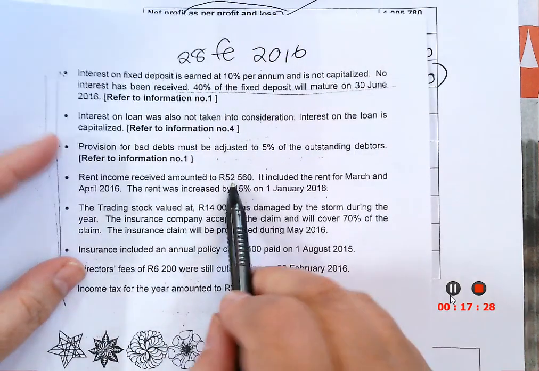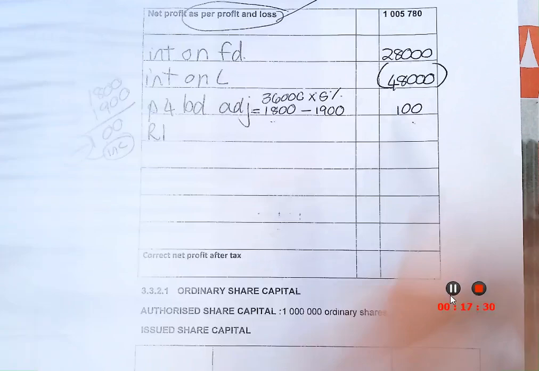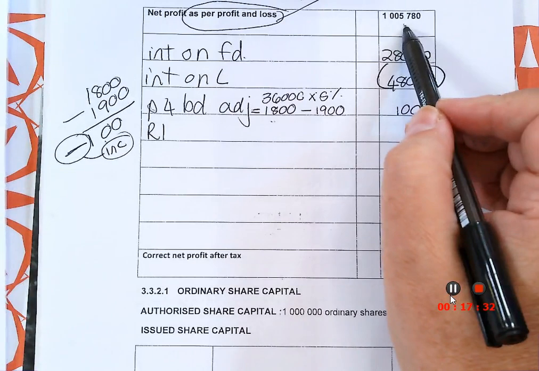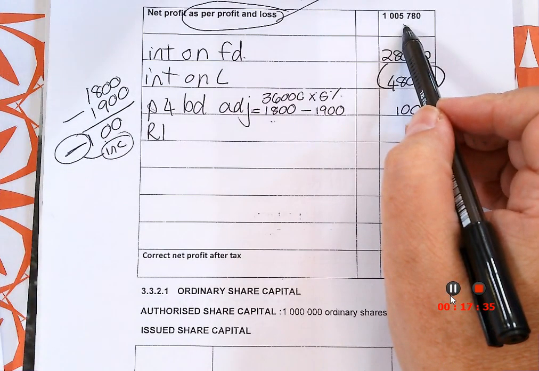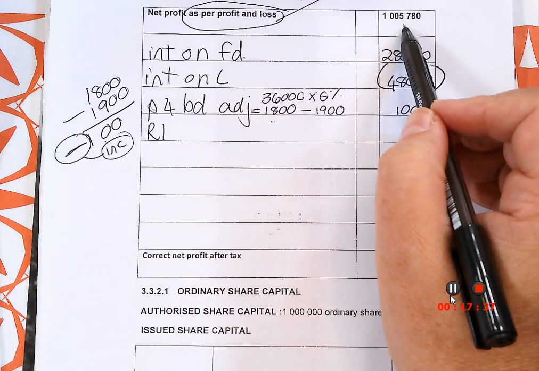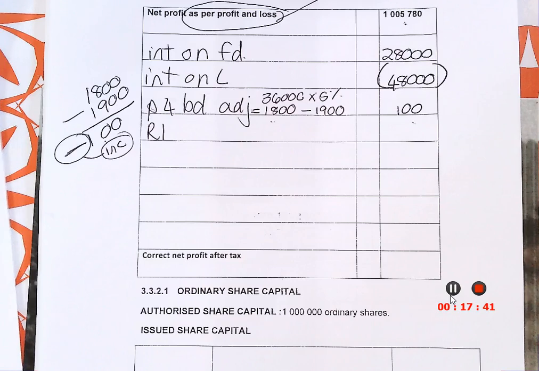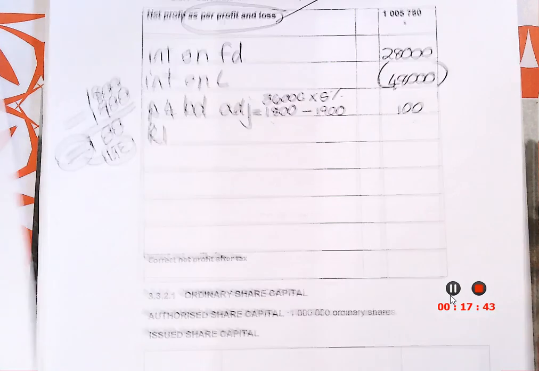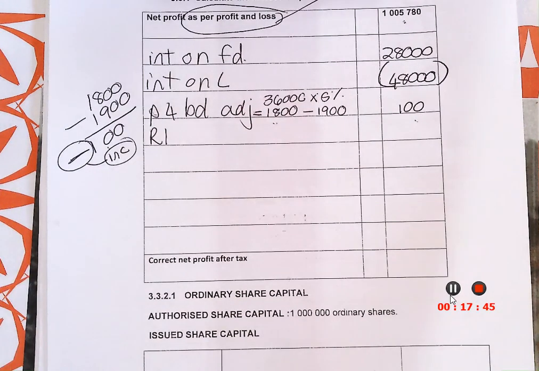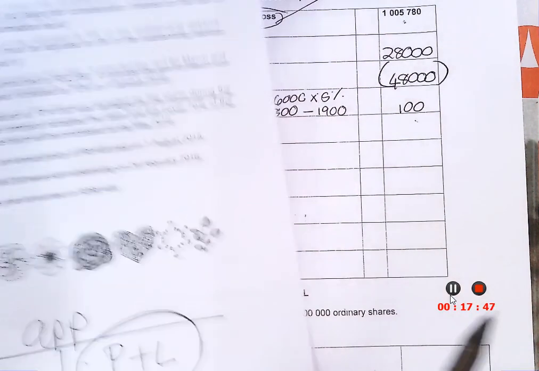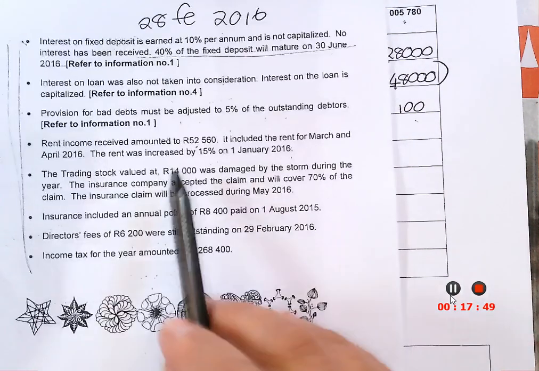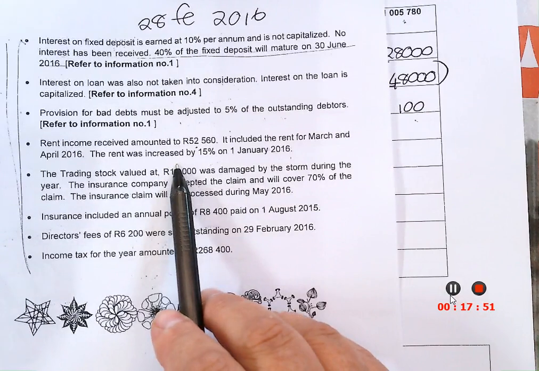They say it's 52,560. So included in that amount is the 52,560. So we only need to add if there's an accrued or subtract if there's a prepaid. Only that part that is an adjustment. So they say it's increased by 15%.